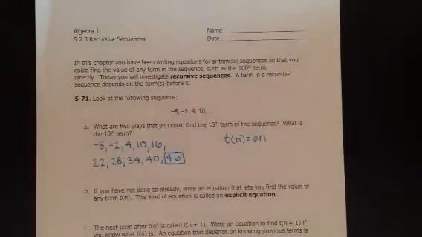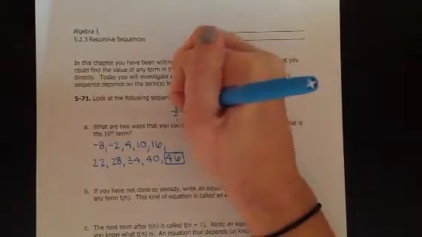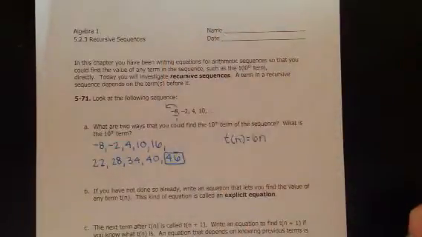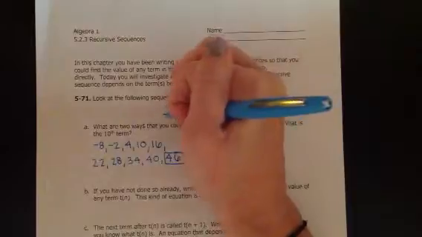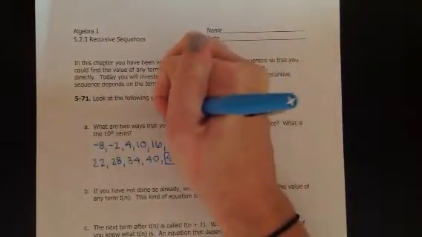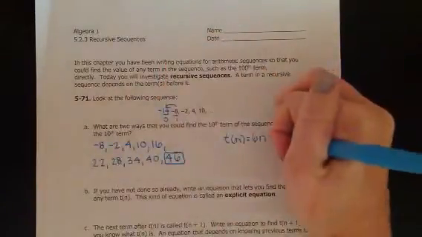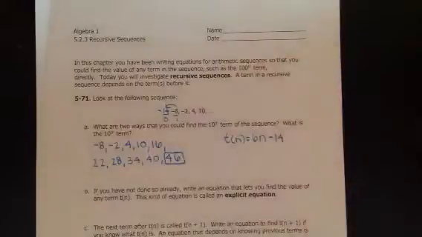And then we have to look back and find our 0 term. If this is our first term, if we go backwards, we need our 0 term. So -8 minus 6 would give us -14. So after this we're going to put -14. Our 0 term is kind of like our y-intercept, and y equals mx plus b.